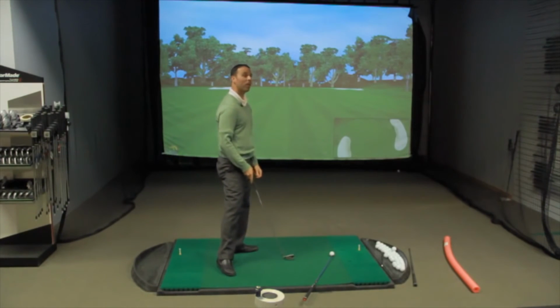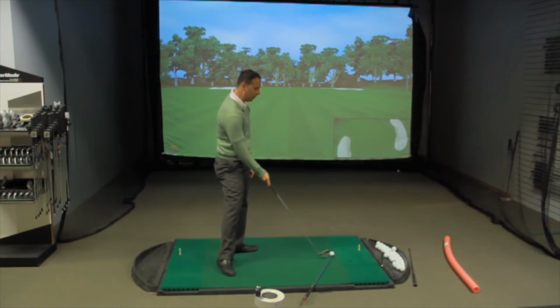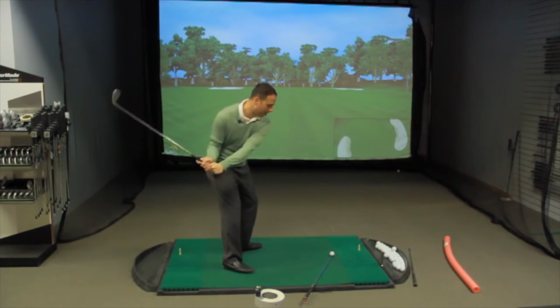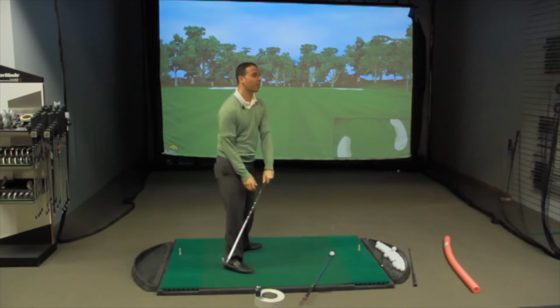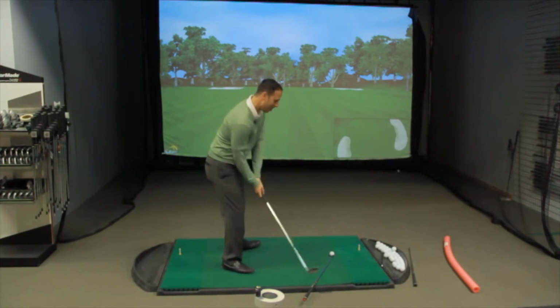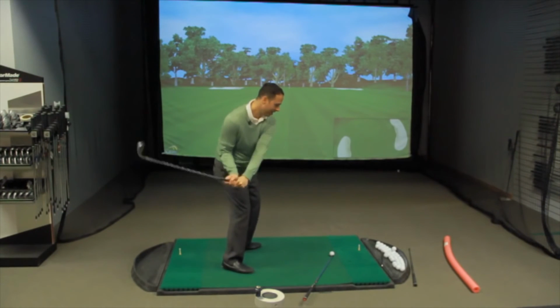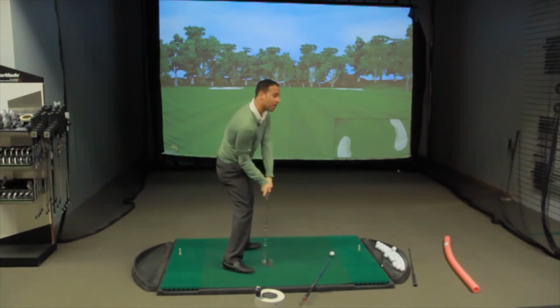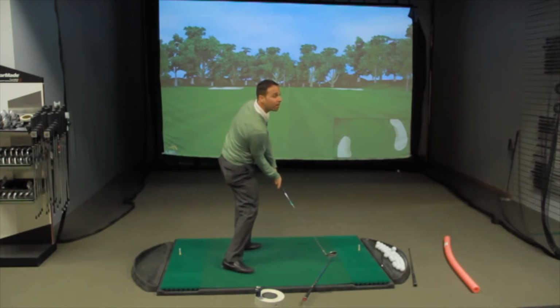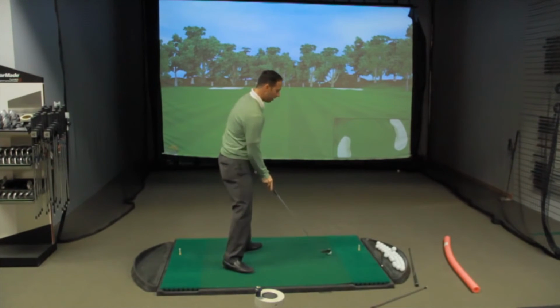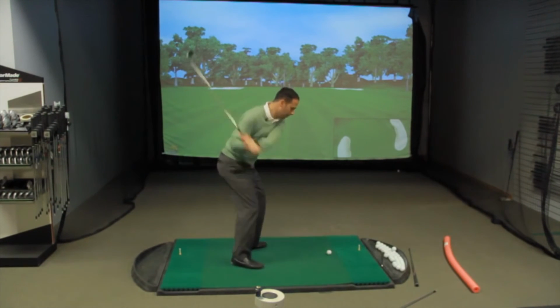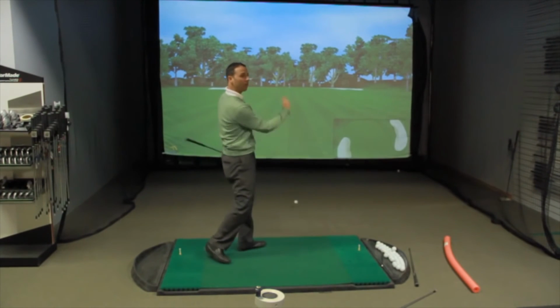Okay. So for those of you slicing, a very quick fix is to work on getting your club path coming more from the inside. Coming from the inside, working into what feels like the outside right part of the ball. That's going to put a movement on the golf ball that makes it curve to the left.